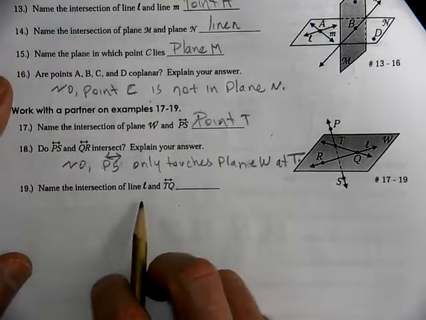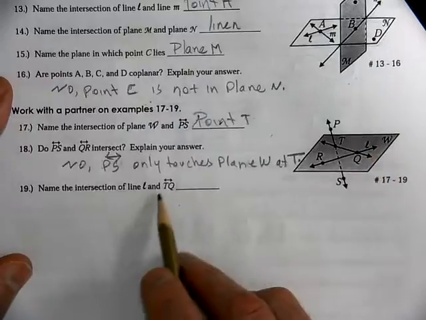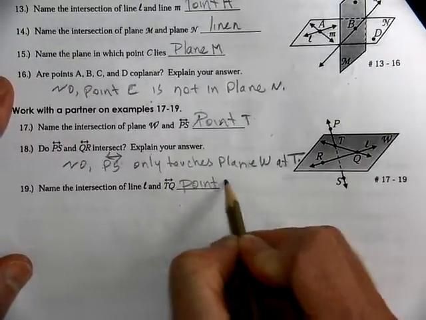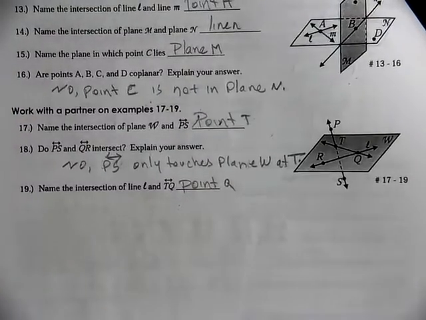Name the intersection of line L and line TQ. That's at point Q.